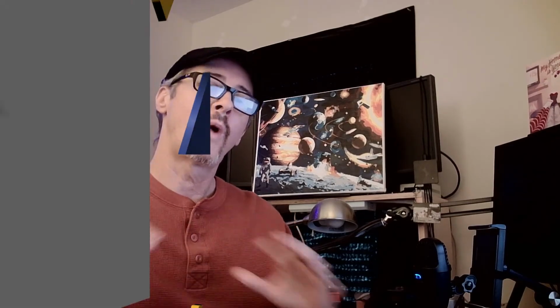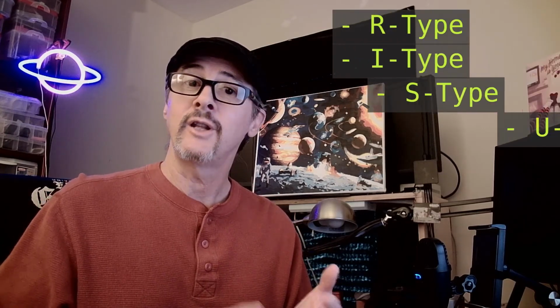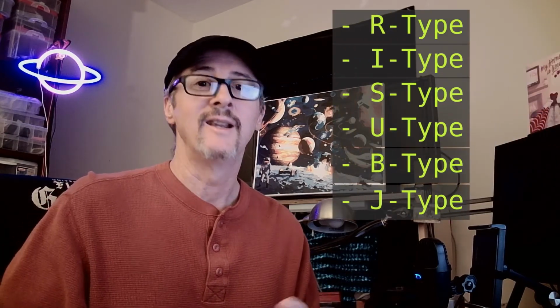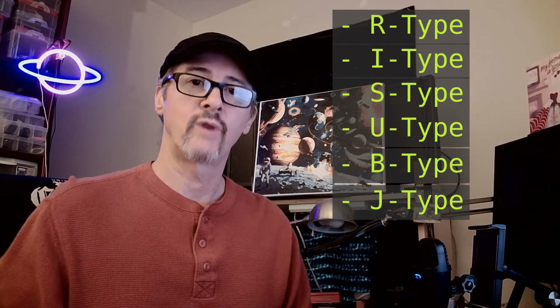We covered quite a bit of material in the previous episodes, of which the most important was the fetch, decode, and execute states. This put us in a good position to start adding and finishing the rest of the ISA by adding more instructions to the decode and execute states. This includes the R, the I, the S, the U, the B, and the J instructions. So how about we start with the R-type instructions?